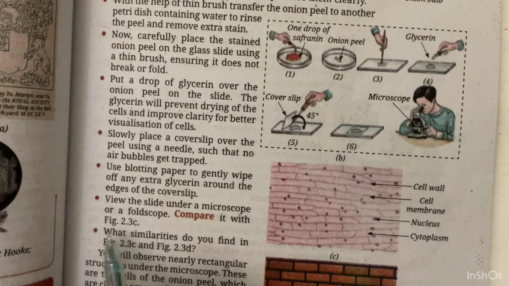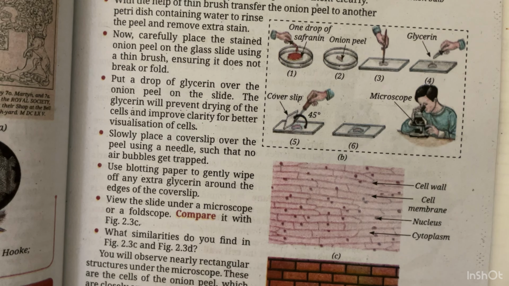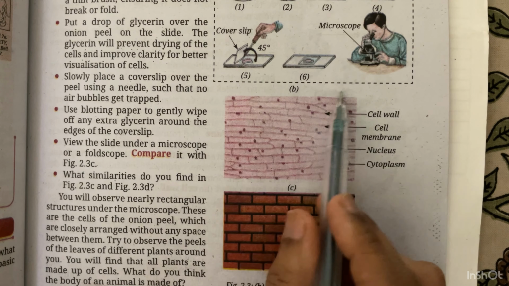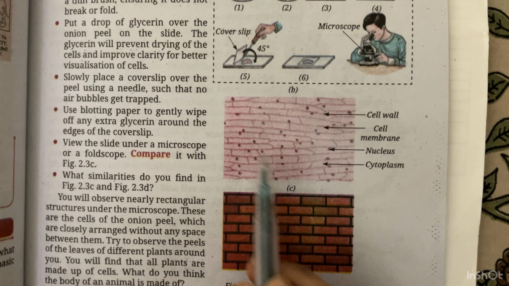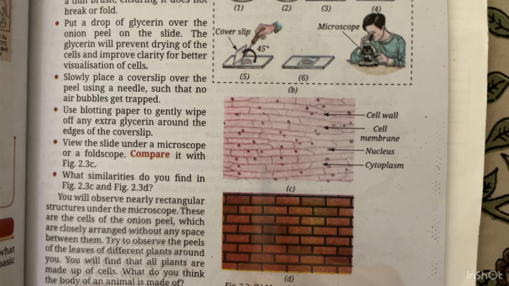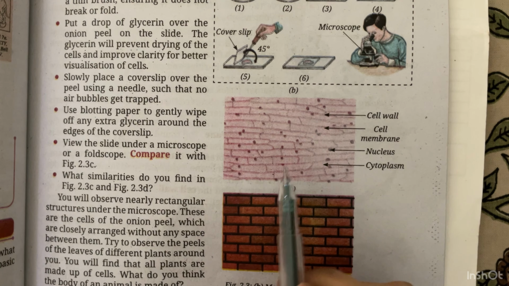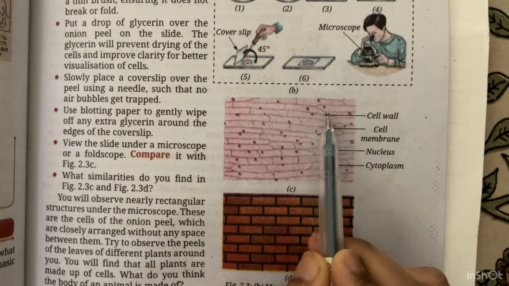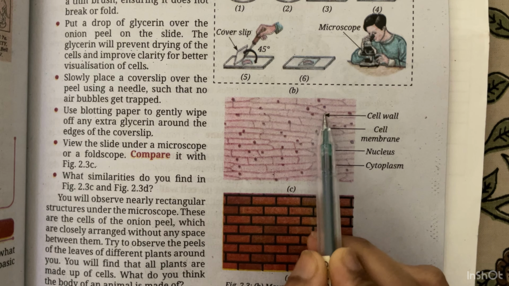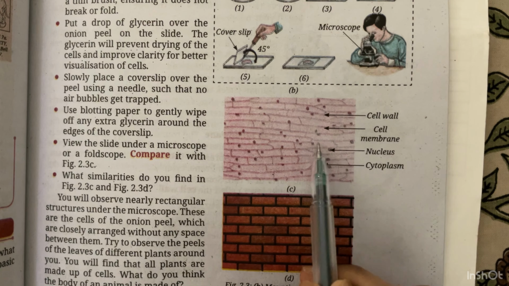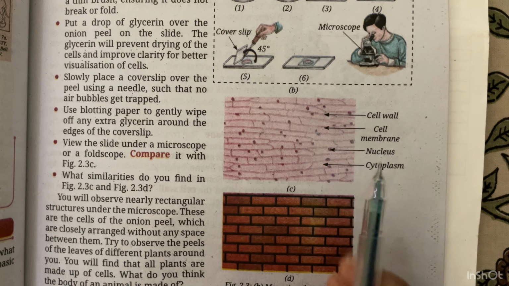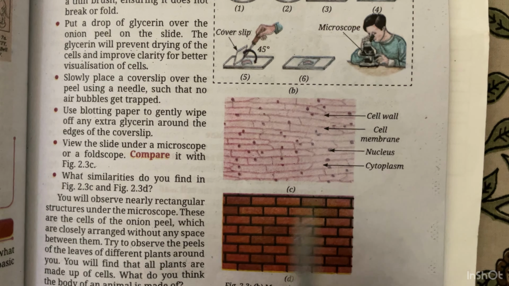Compare it with figure 2.3, as shown here. This is how the cells of the onion peel look in the microscope. Now see here, the outer part is the cell wall, and next to that, inside, is the cell membrane. The round structure you can see is the nucleus. Cytoplasm is the material present between the cell membrane and the nucleus.